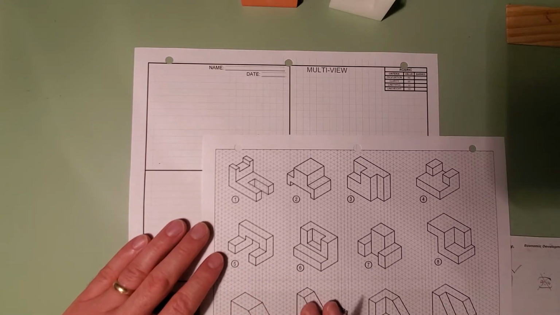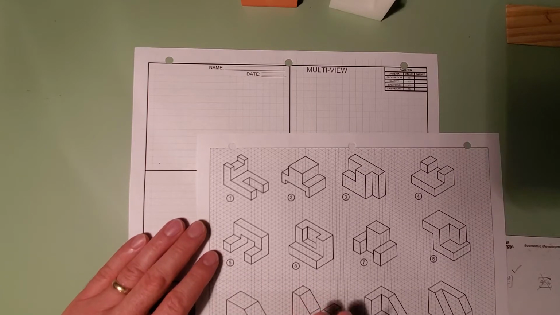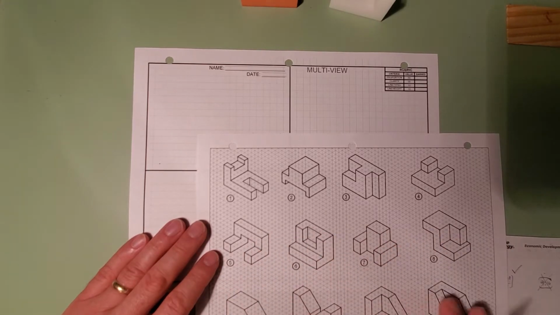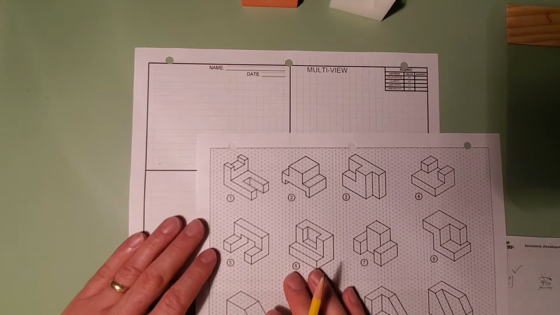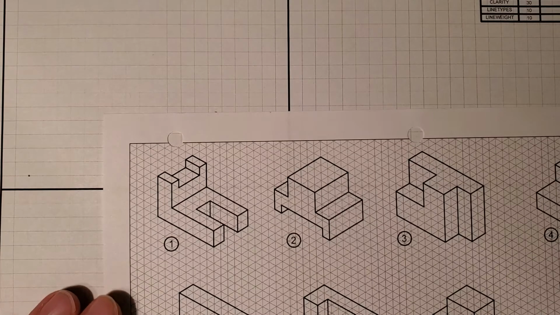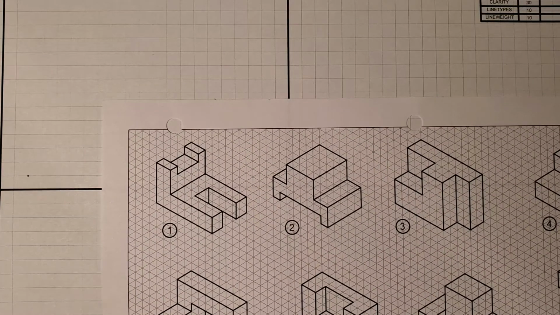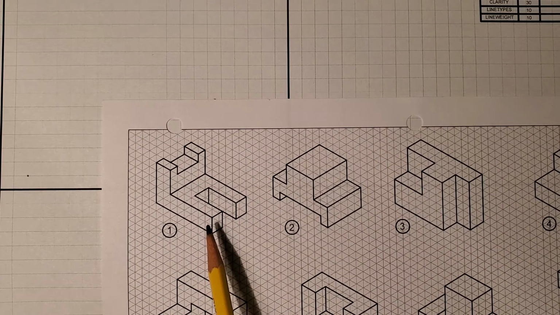First and foremost, one thing that we need to know about our objects when we start creating them is we need to know their size. If we're going to replicate any of these objects, we've got to know the size. And so we've got a grid set up, and this grid, let me zoom in for you guys. This grid is what we call an isometric grid. And we're going to start actually with problem number 1.